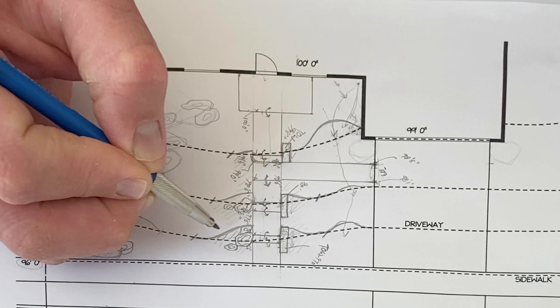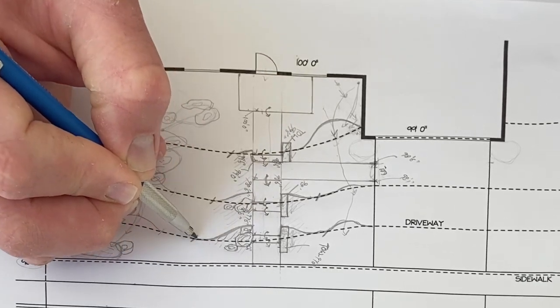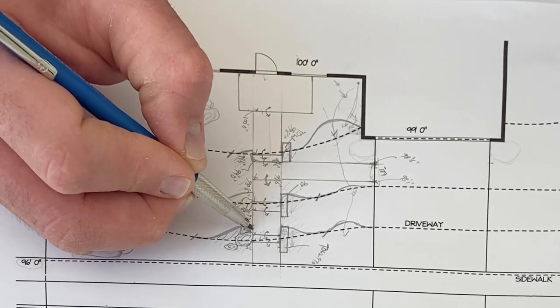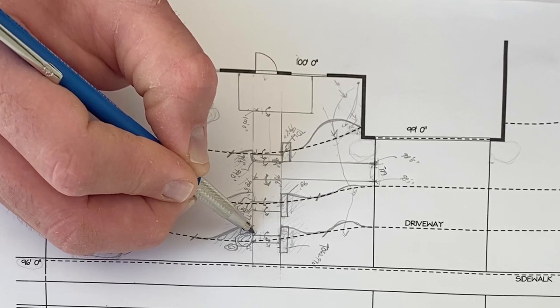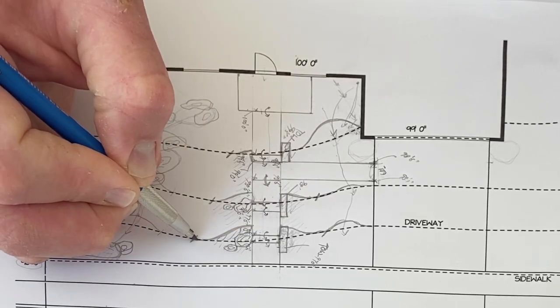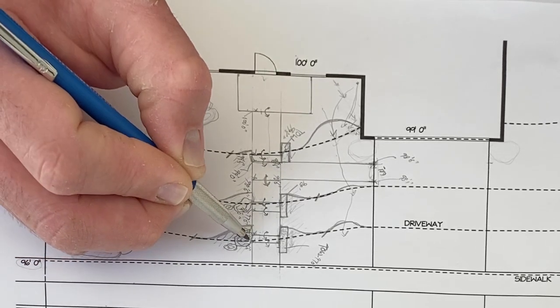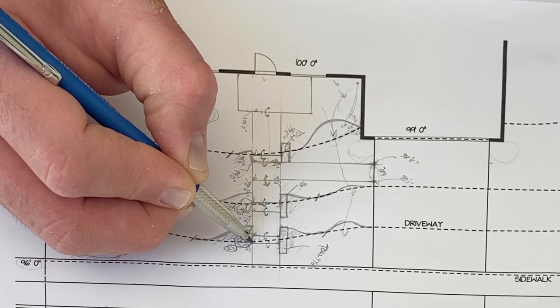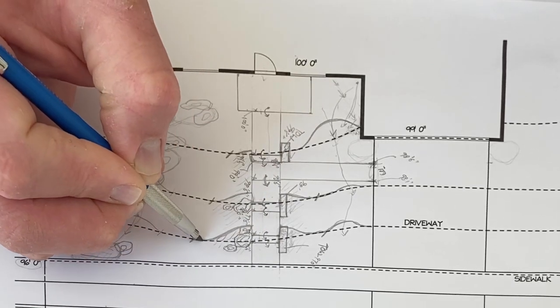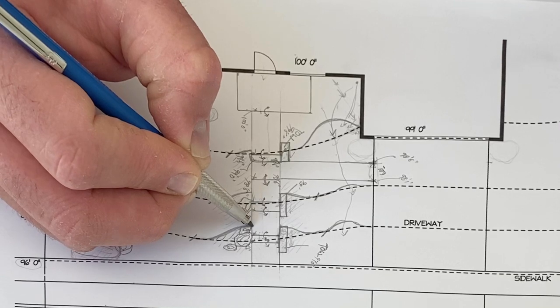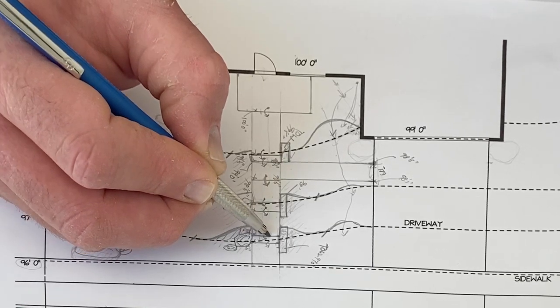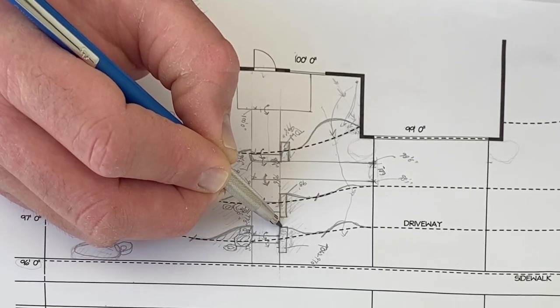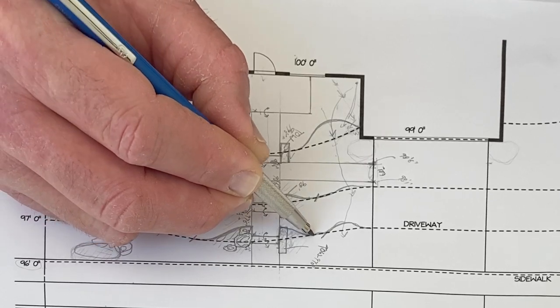Make sure that you get this contour break in here, or this change of contour line in here. Okay, this was our 97-foot mark. Here's our 97-foot contour. So the 97 feet is no longer out here once we've modified this. This 97 feet would come in here, dive right through the leading edge of all this, match up with finish grade, and then wrap through here.